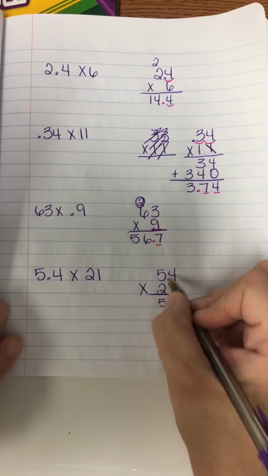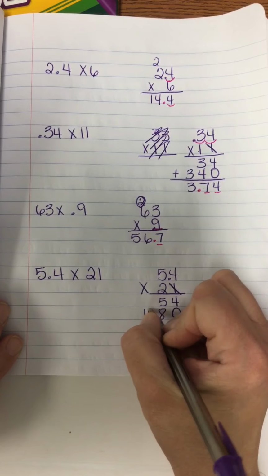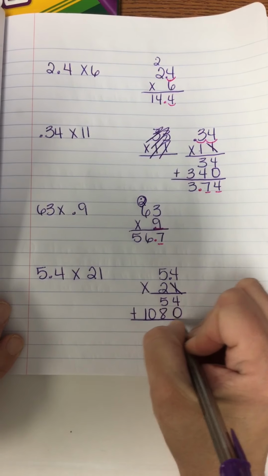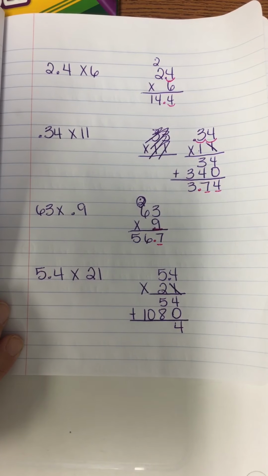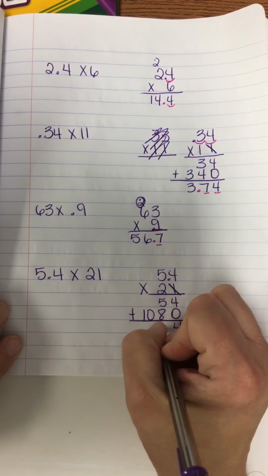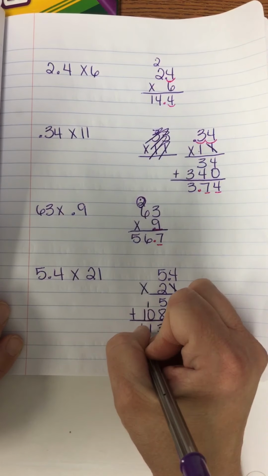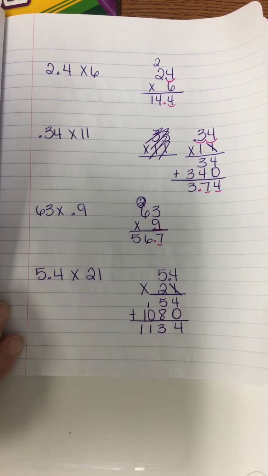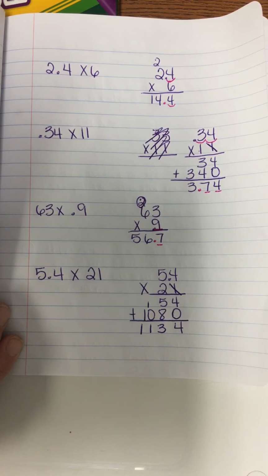Now, 2 times 4 is 8. 2 times 5 is 10. And then we add 4. 8 plus 5. Carry my 1. 0 plus 1 is 1. And bring down the 1. So, don't put a comma because we can't put a comma until after we've put our decimal.